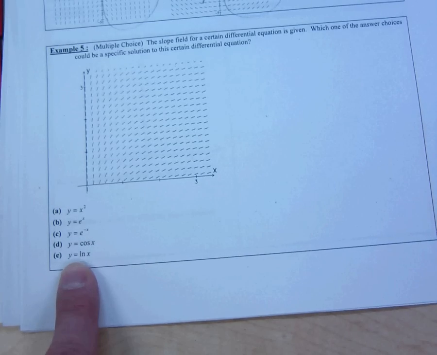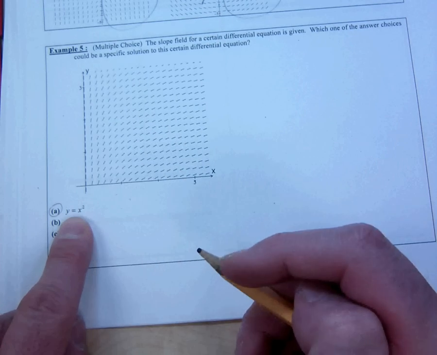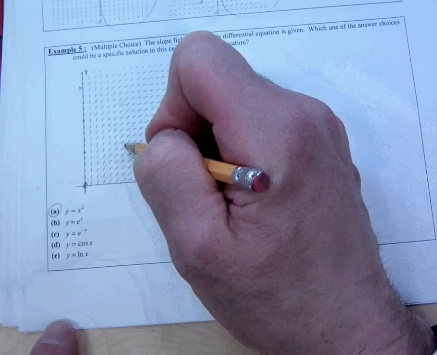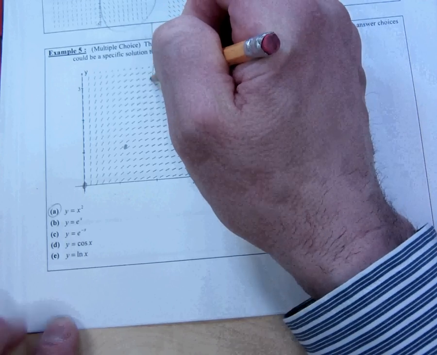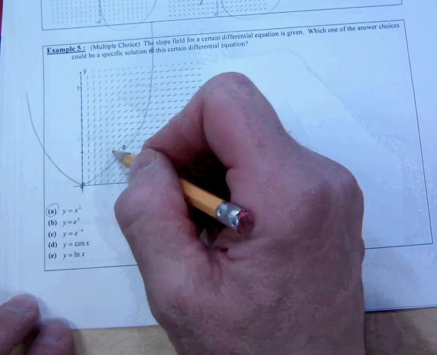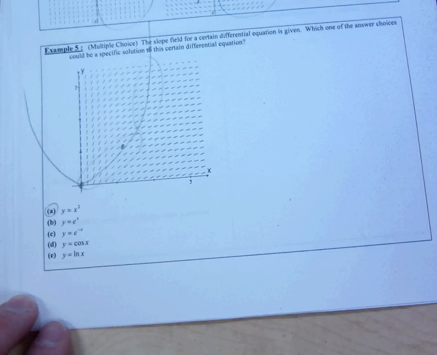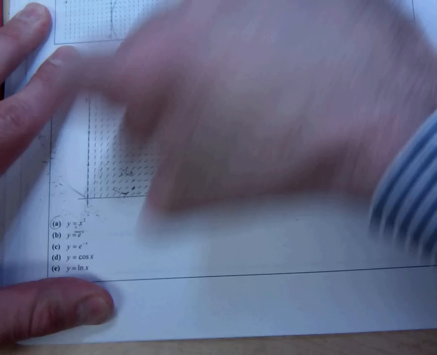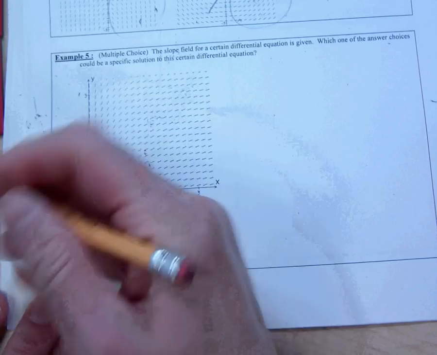And so let's just start trying things. Ready? Let's look at A. That's obviously a parabola going through what points? 0, 0. 1, 1. 2, 4. So the parabola would look something like this. Does that fit along the slopes? Well, it kind of does in here, but it definitely does not in there. Those slopes are going in the wrong direction, right? So you agree it's not A? All right, cross that one out. Try B.